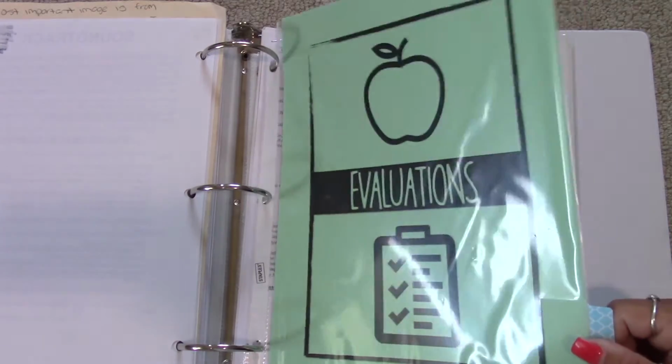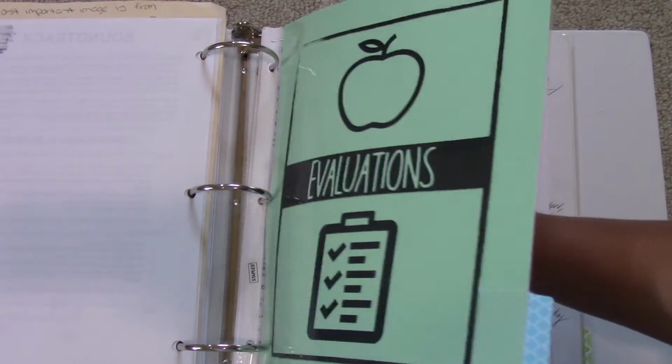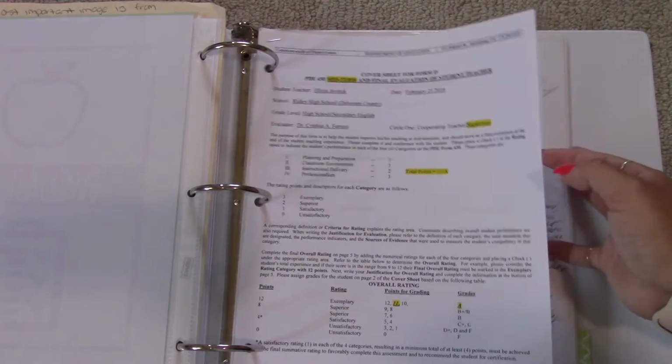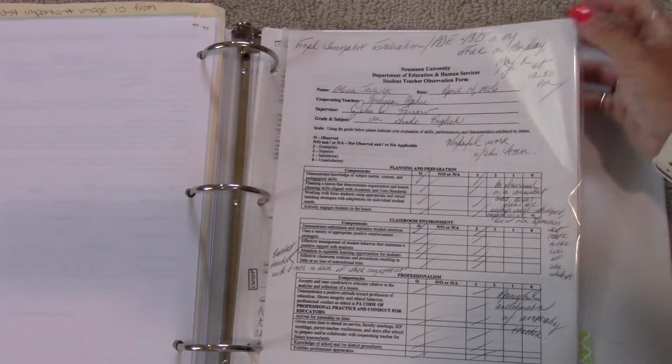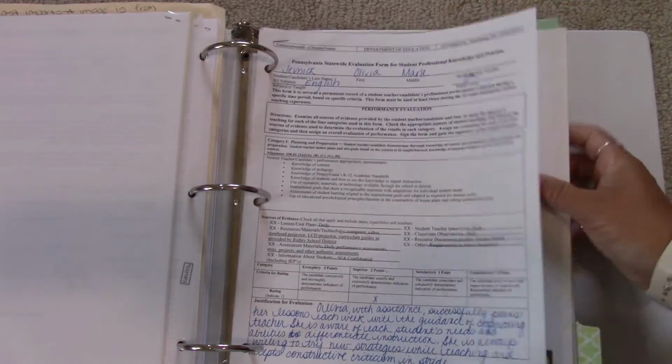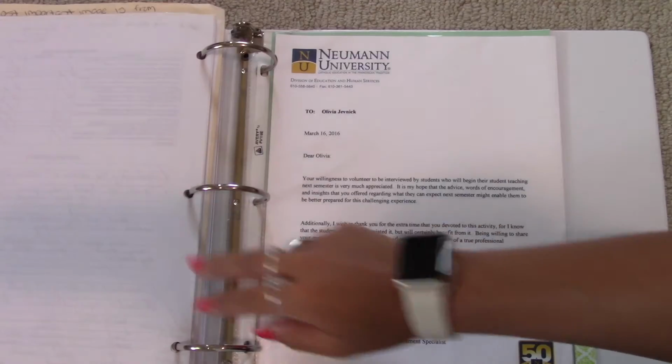And then these are my evaluations from student teaching. I'm not going to go in depth here. If you have student taught, then you'll know. Everyone gets these evaluations. It's basically your student teaching grade. So I just kept all of those in there.